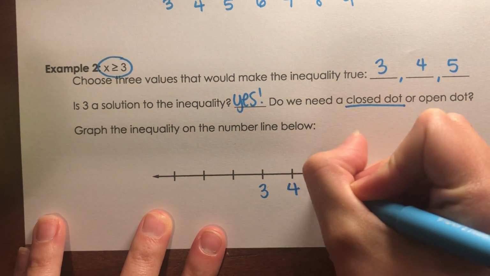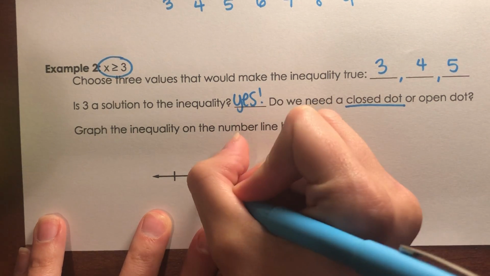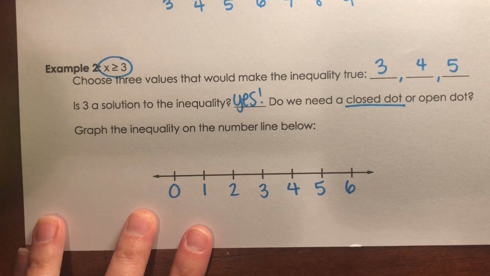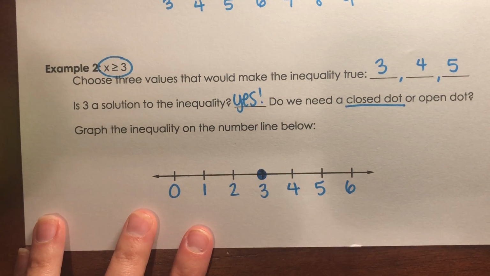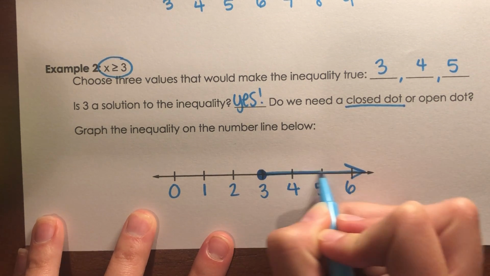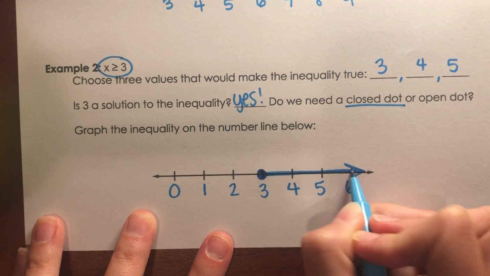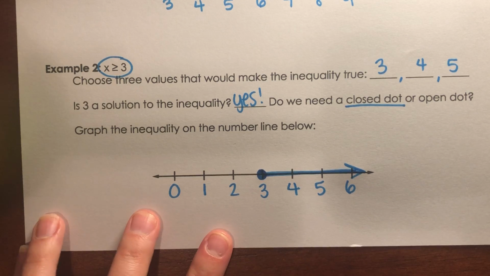We want to make sure we label each hash mark on our number line. And 3 is going to be included. So we have 3 and everything greater than 3 is included. And of course we draw an arrow at the end to show that this line is going on forever and ever and ever.